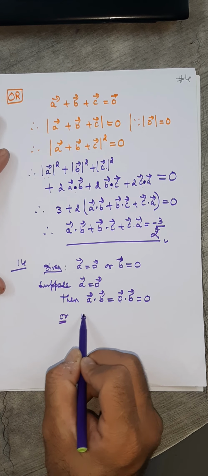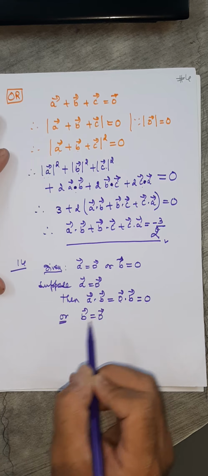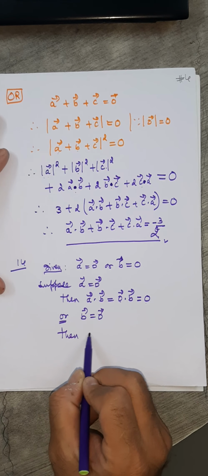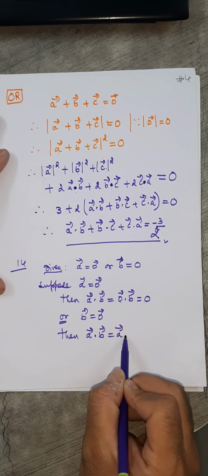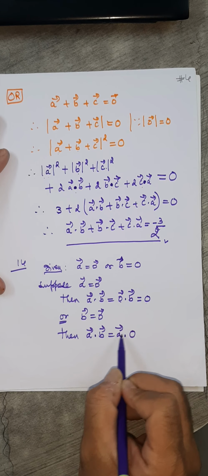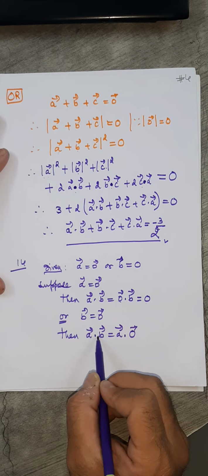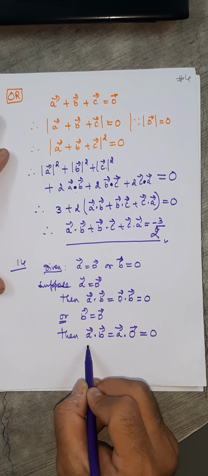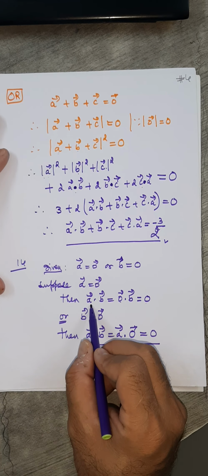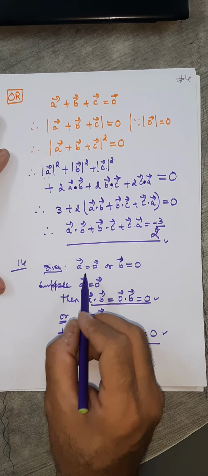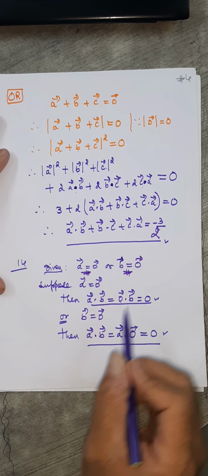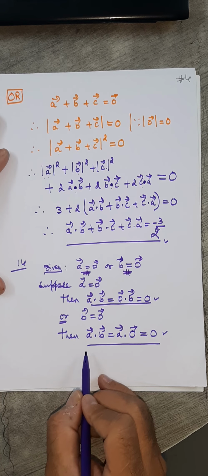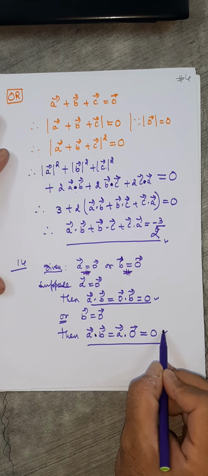Or if vector B is a null vector, then if you find the dot product, vector A need not be null, but what about vector B? It is a null vector, so this is again 0. So in this case you are through, right? If either A is a null vector or B is a null vector, then the dot product is always 0.